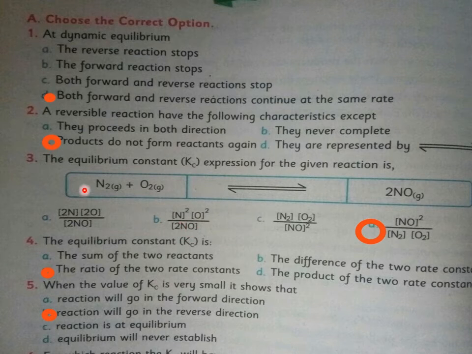So here is not 2 moles of nitrogen and neither 2 moles of oxygen, so this will be not suitable. Also this is not suitable. The third one is molar concentration of nitrogen, molar concentration of oxygen, and 2 moles of nitric oxide.